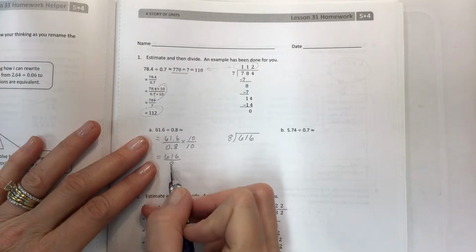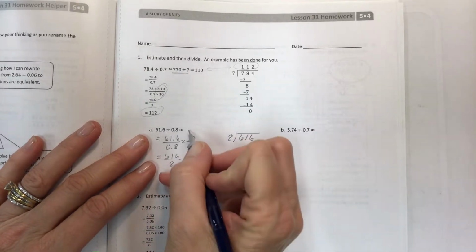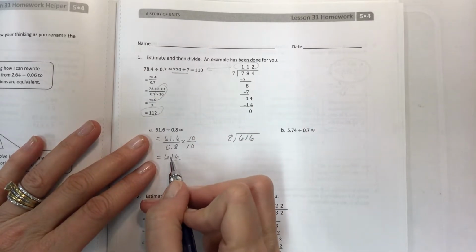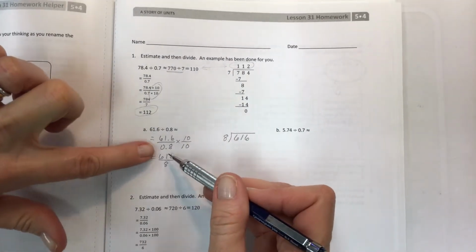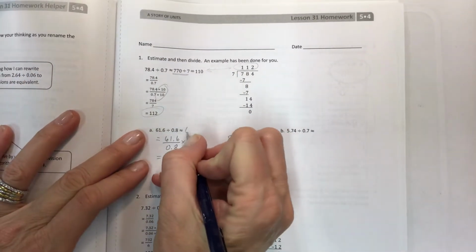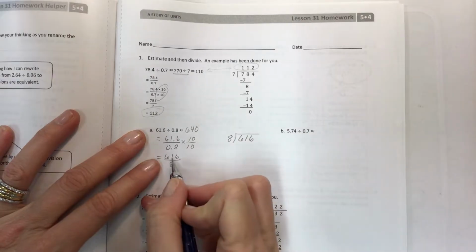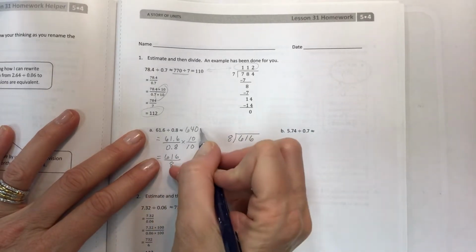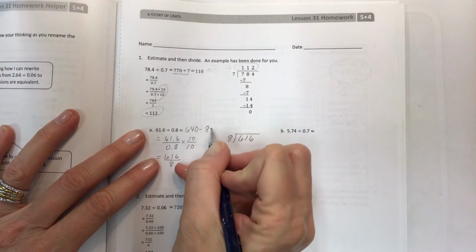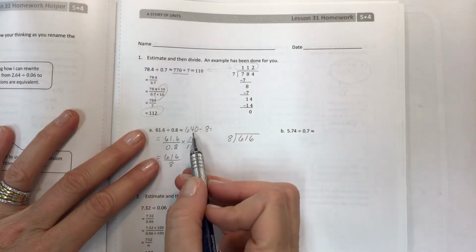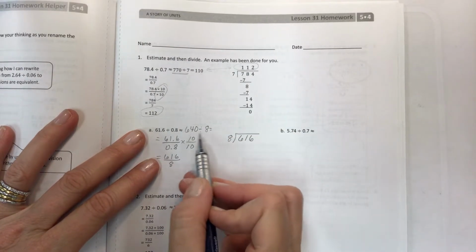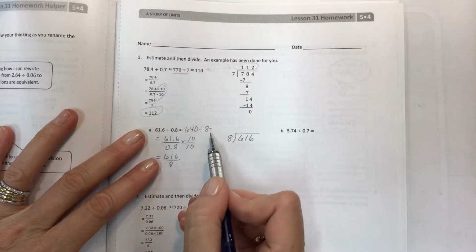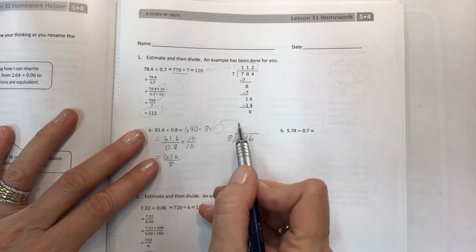I know that 61 is pretty close to 64, but 64 is a multiple of 8. So I'm going to take my 61, change it to a 64, keep my ones place as a 0, and use this 640 as my estimate.